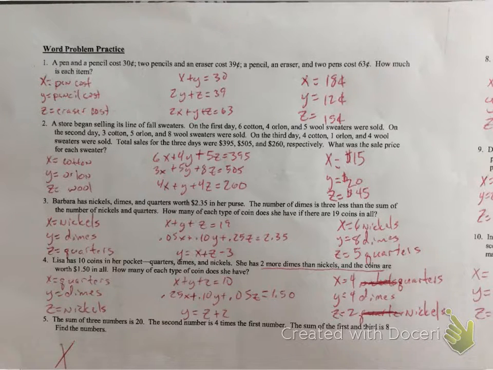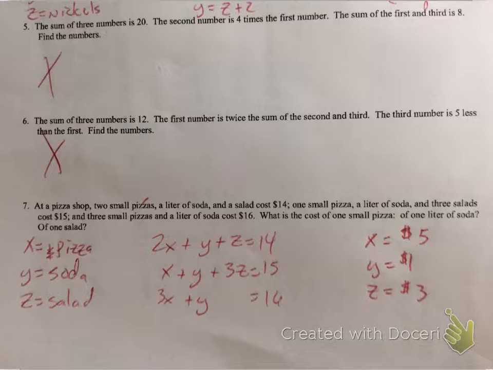If you do a money problem, hopefully they're fairly straightforward, like 6 cotton, 4 orlon, 5 wool. So 6x plus 4y plus 5z equals whatever it equals. And that goes from there. I'll come back to these two, number 3 and number 4, in a second. You can see here, at a pizza shop, 2 small pizzas. So pizzas are the x, sodas are the y, z is the salad.